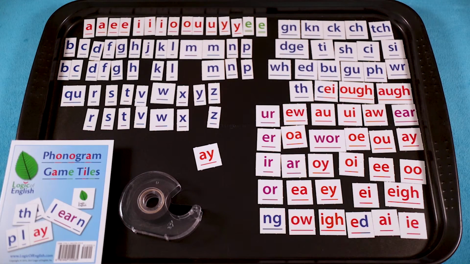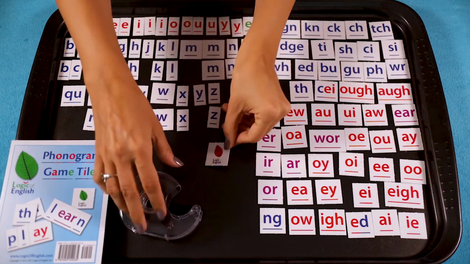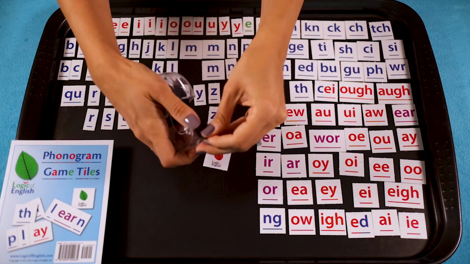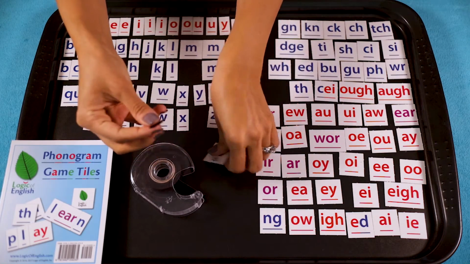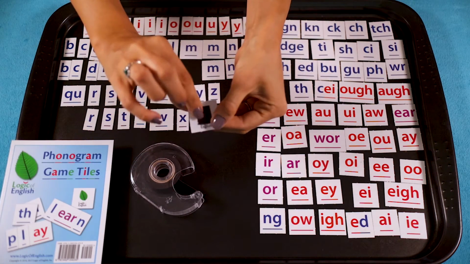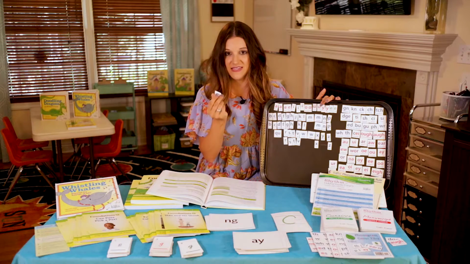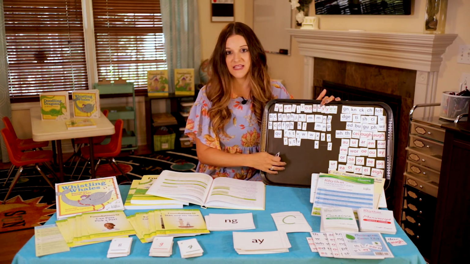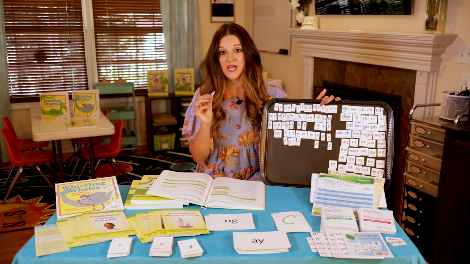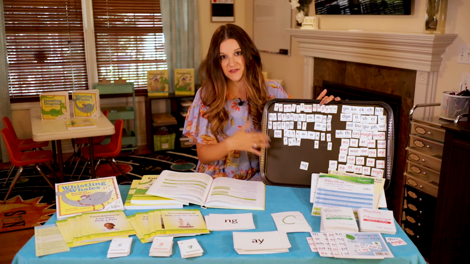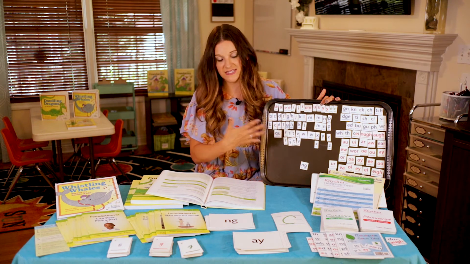The next part of the lesson is actually using your game tiles while instructing your child for the new phonogram. So these game tiles, they're just cardboard tiles that come in the set, and a lot of homeschool parents will use magnet tape, as I did, on the back side of the game tiles, just so you can use something like a cookie sheet that I'm using, or if you have a magnetic board, you can stick those letters right to it. They're just easier for keeping the phonograms organized as well as using when teaching.